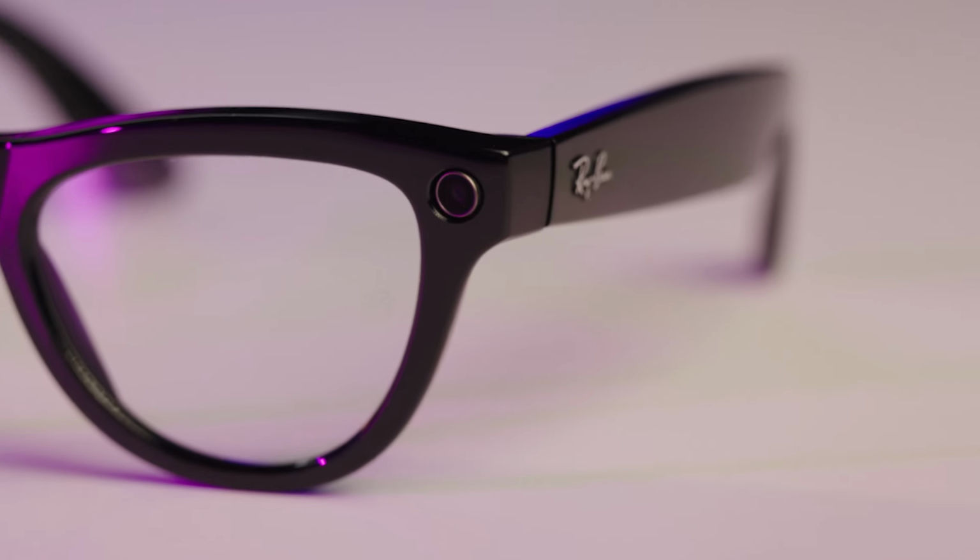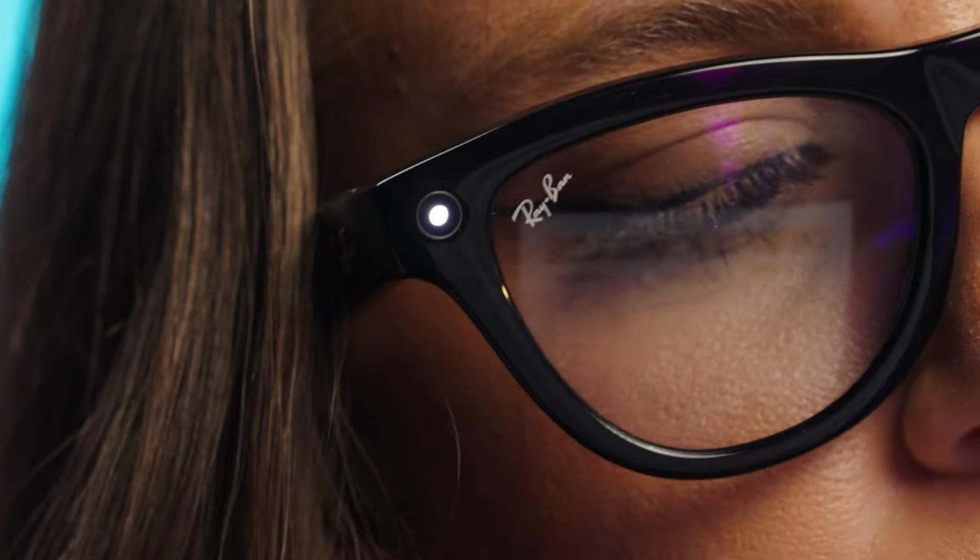Just say, "Hey Meta," to get answers to questions, information on what you see, translations, or just have some fun. You can say, "Hey Meta, tell me what you see." And Meta AI will use the camera built into the glasses to see what it is you are looking at, analyze it, and tell you about it.